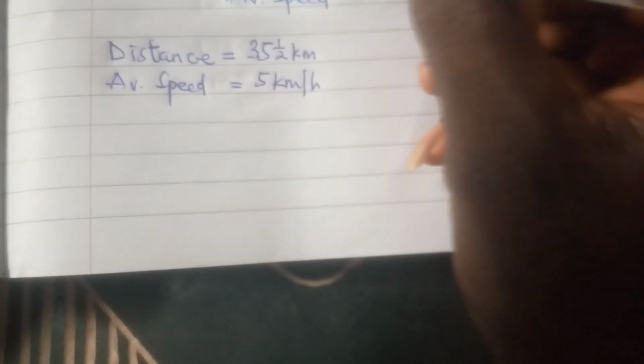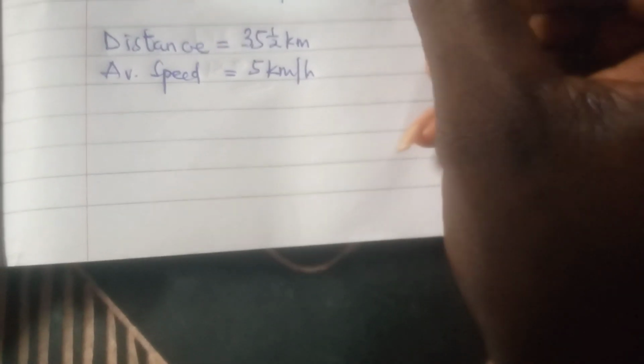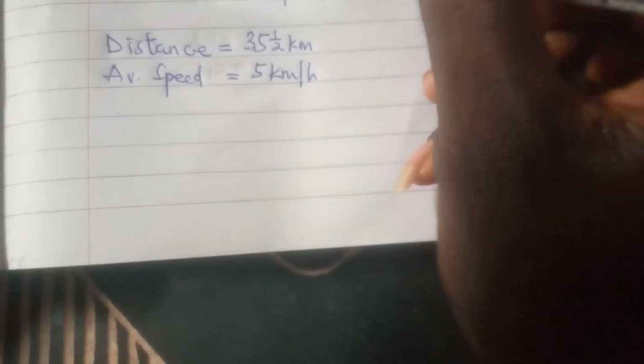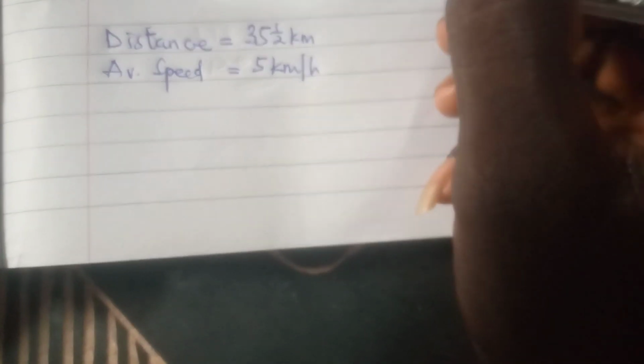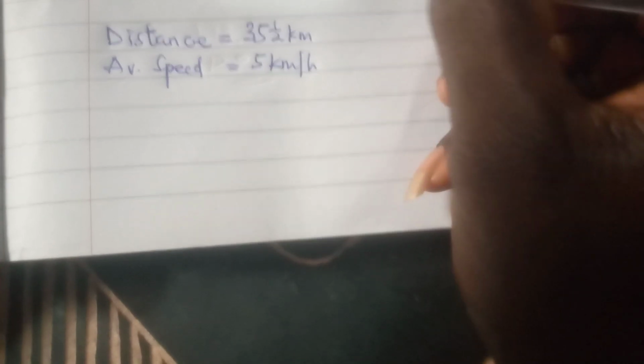So distance is 35.5 kilometers over 5 kilometers per hour. So we solve this out. The kilometers will cancel out. Now we have 35.5 divided by 5.